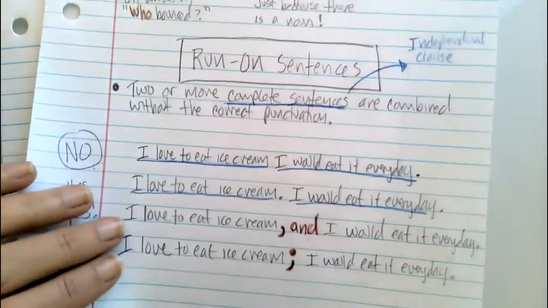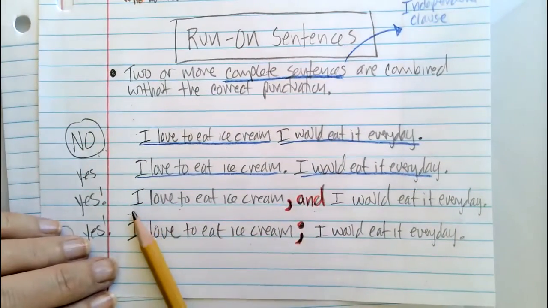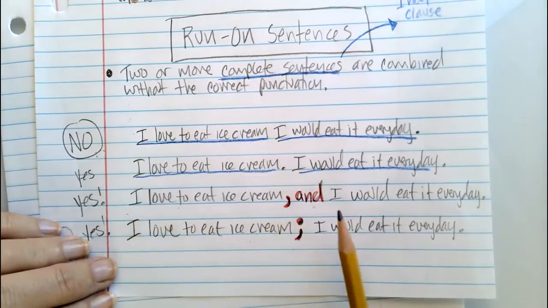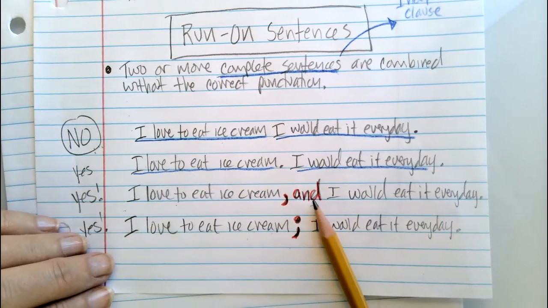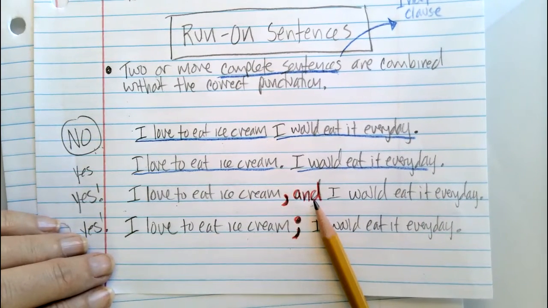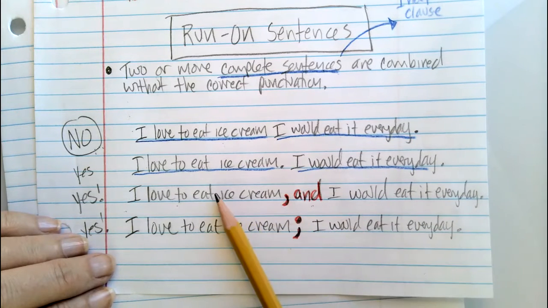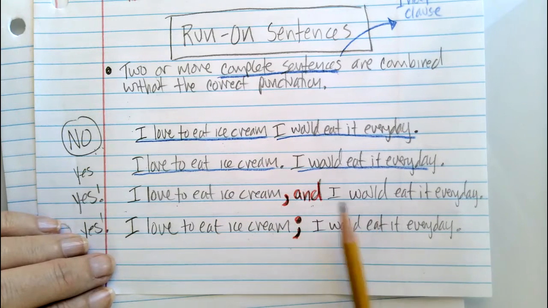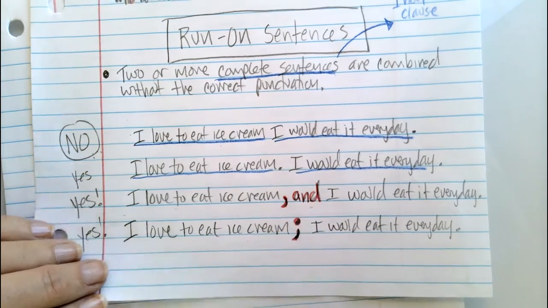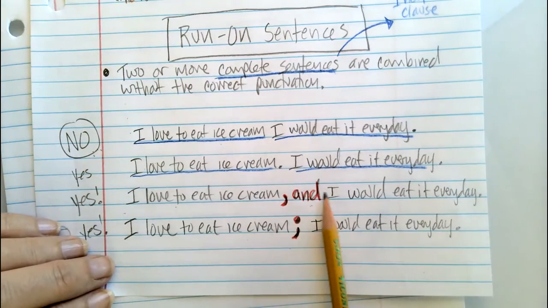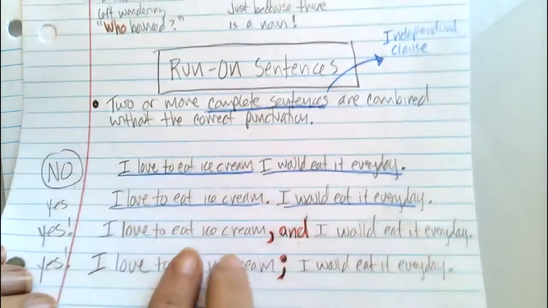So if we come back here, I'm going to flip back real quick. I love to eat ice cream, comma, and I would eat it every day. If we omitted the and, this would be a big fat no. This would be a grammar error. We have to have that coordinating conjunction. These two guys work together. They're buds, they have to go together if we're combining two independent clauses.